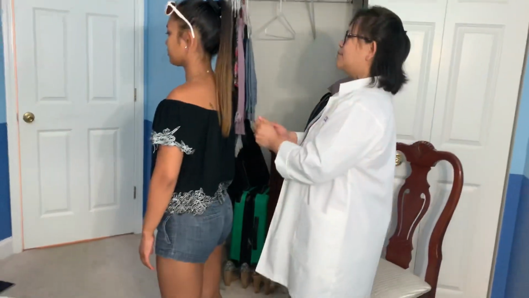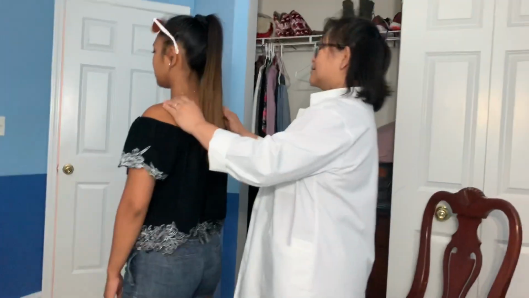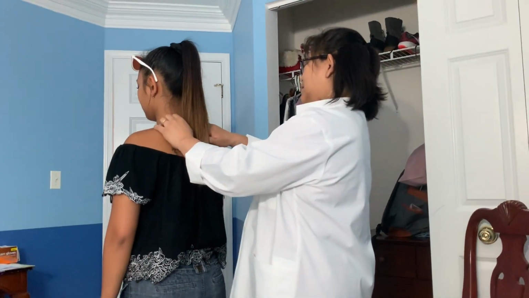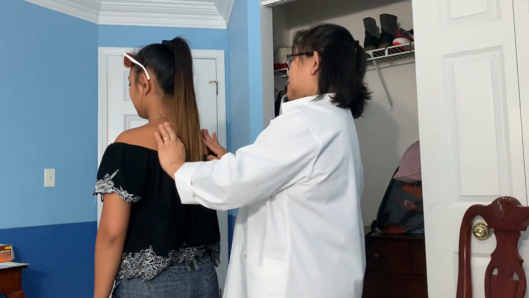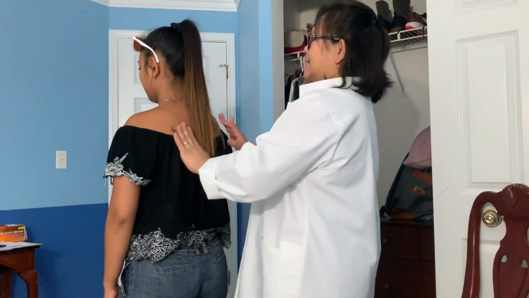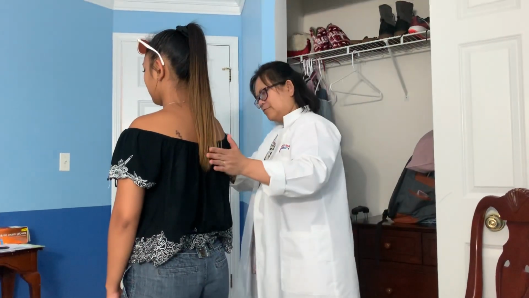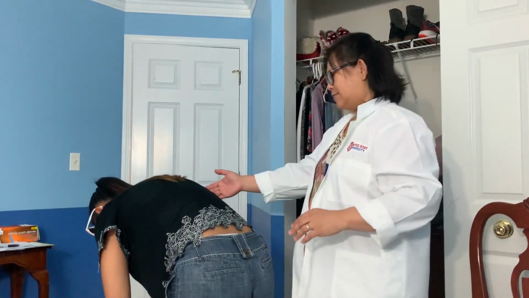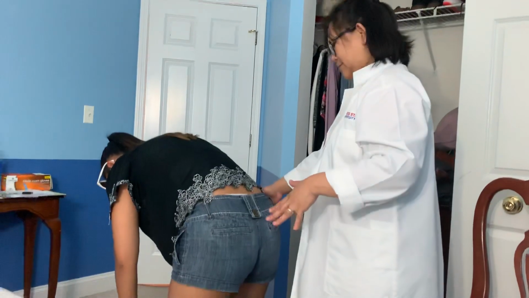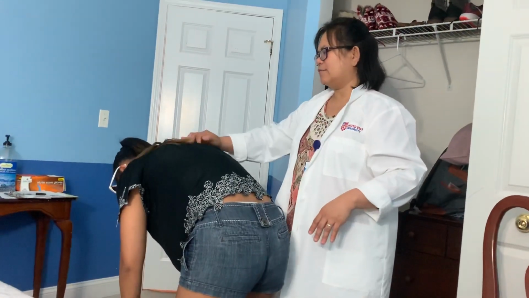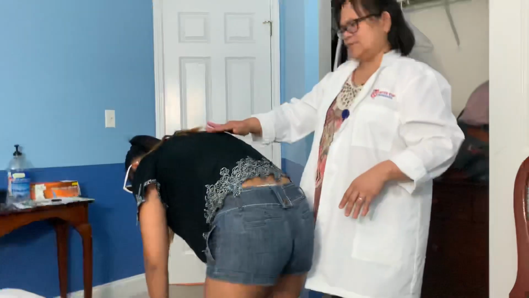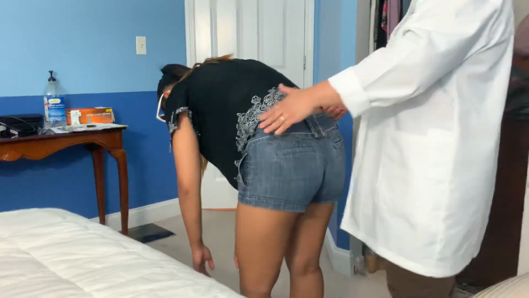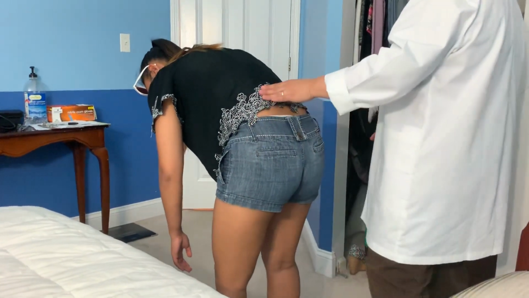And I will palpate for the sternocleidomastoid muscles, for the cervical spine, the paracervical muscles, the trapezius, and the rhomboids. Then I'm going to let you bend. Okay, while bending, it should be a 90-degree angle, like when you're touching your toes. I'm going to check for the presence of scoliosis, again for the symmetry of the shoulders and the hip and iliac crest.